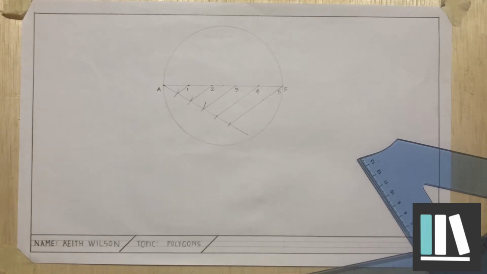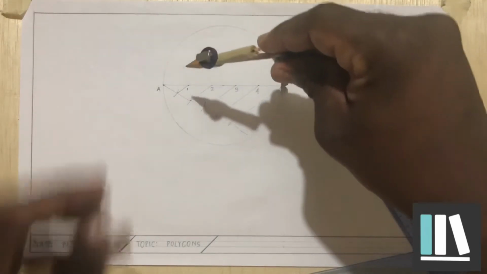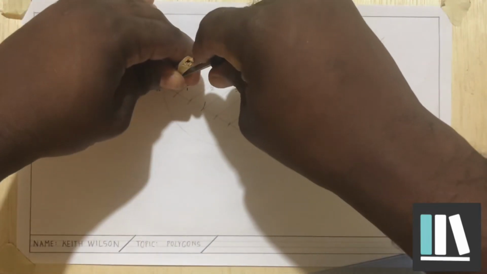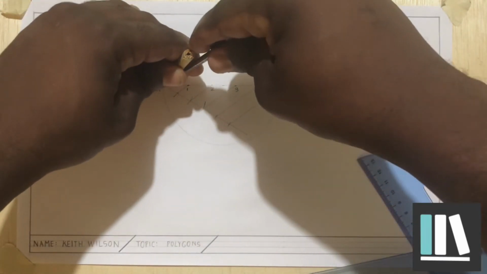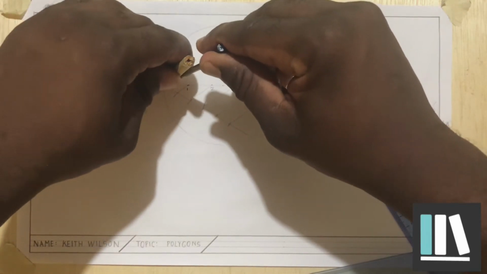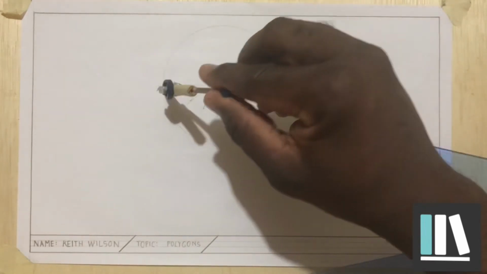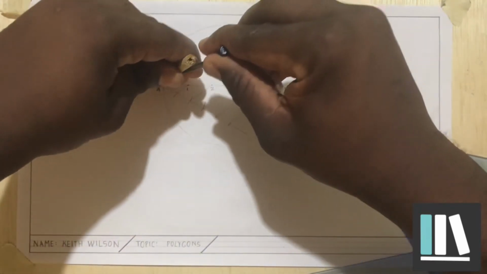So the next thing that we will do is we are going to open our compass to AF, which in this case would be 100 millimeters, since the diameter of the circle is 100 millimeters. And you are going to swing an arc, putting the compass point at A and F to swing 2 arcs.